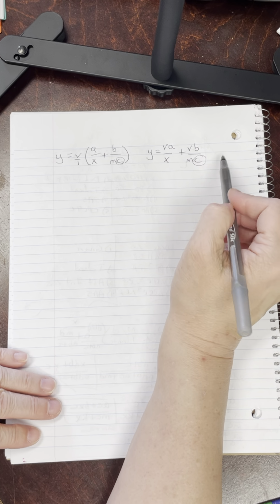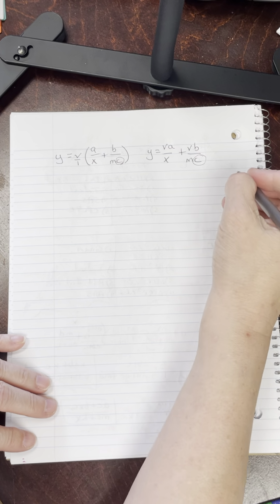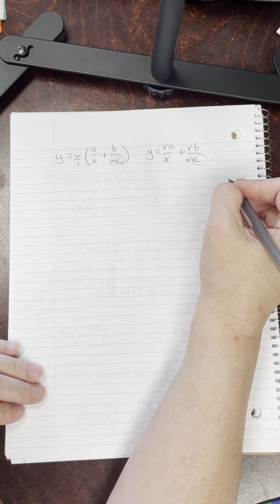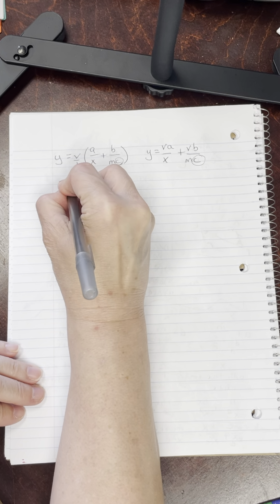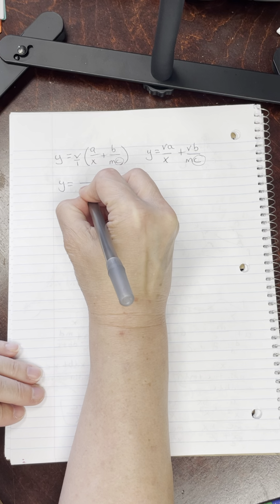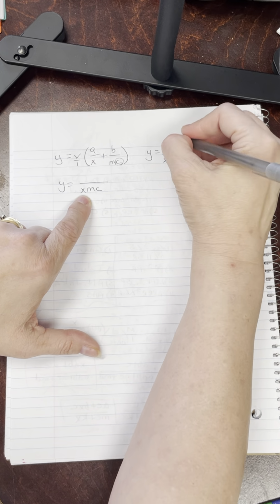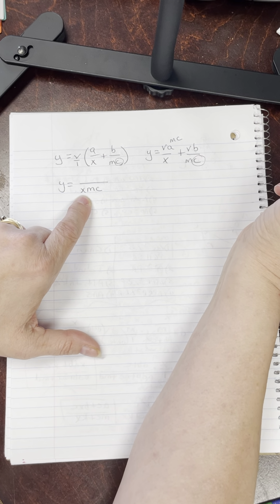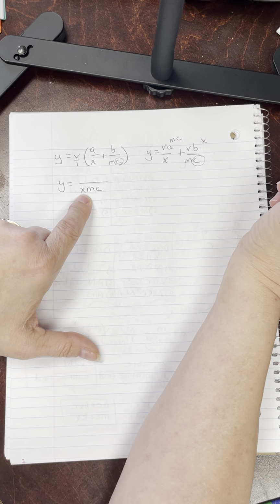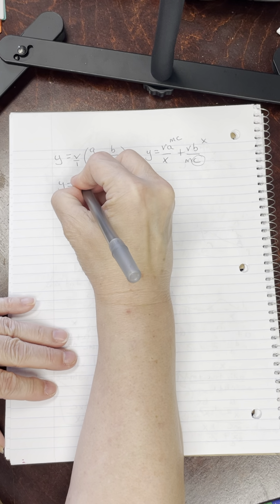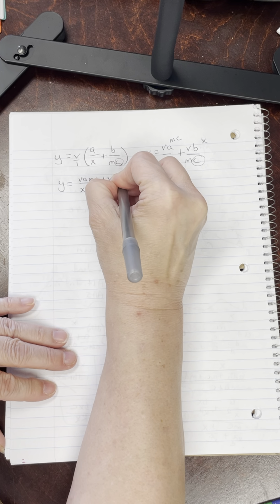Now I have fractions that can be combined together, and the common denominator will be xmc. Y equals, and the common denominator xmc. This has the x but does not have the mc, so we want to put the mc with that numerator. This has the mc but doesn't have the x, so we need an x with this numerator. So now I'm going to just combine all of that, vamc plus vbx.